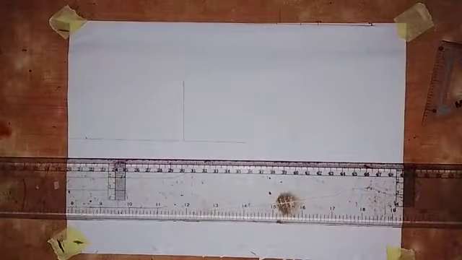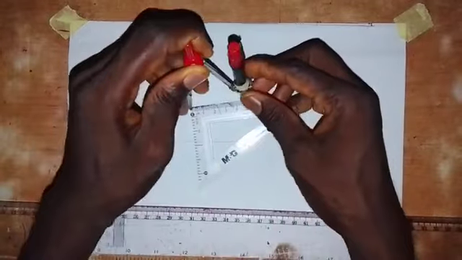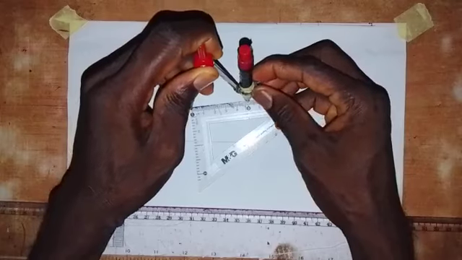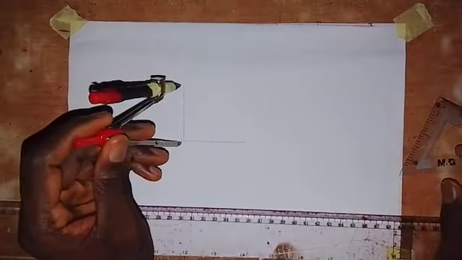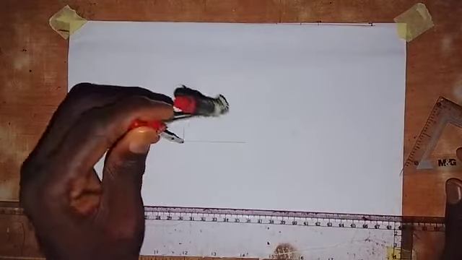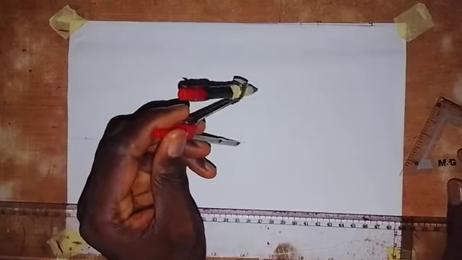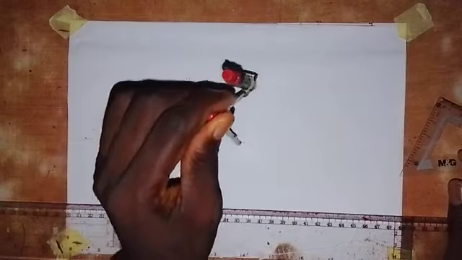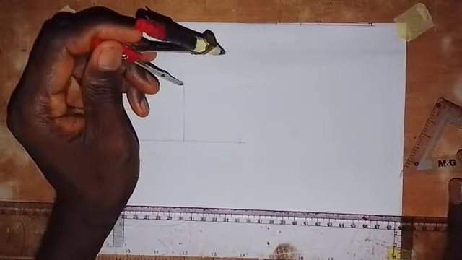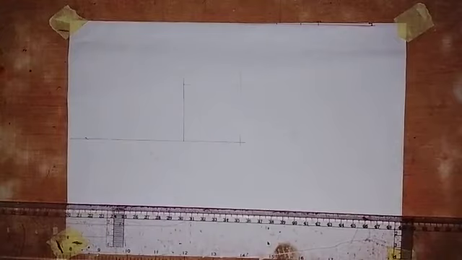Then I want to construct the given square, as the side of the given square is 50 millimeters. With my compass, I will take a measurement of 50 millimeters on the ruler. Okay, so this is 50 millimeters. From this point here, we make an arc on this line, and then we also make an arc here. Coming to this point, I'm going to make an arc, putting a pinpoint here, for us to complete the given square.